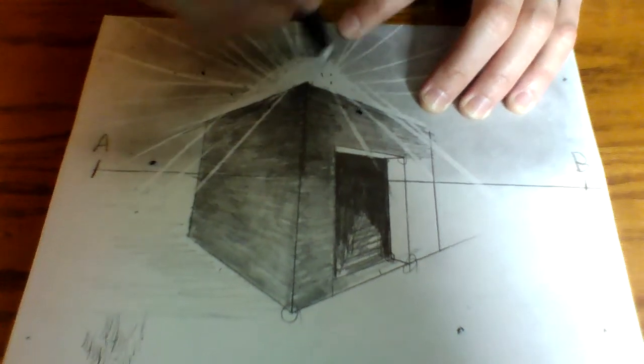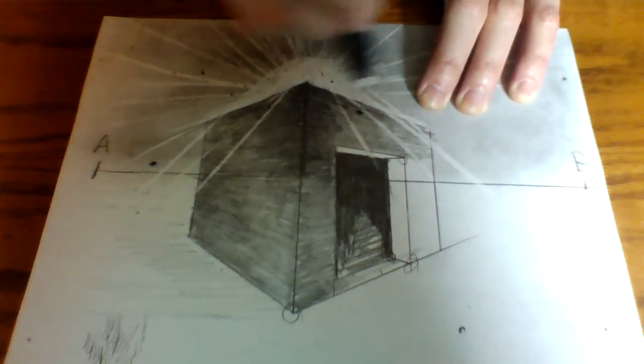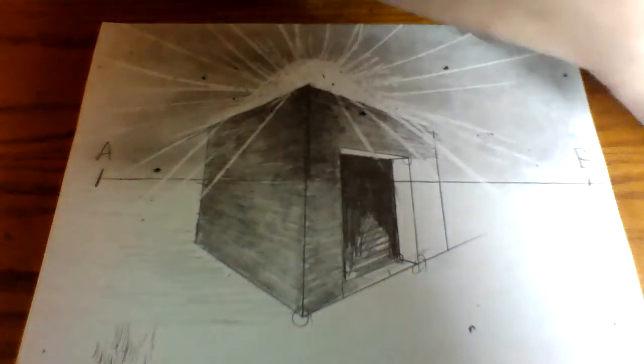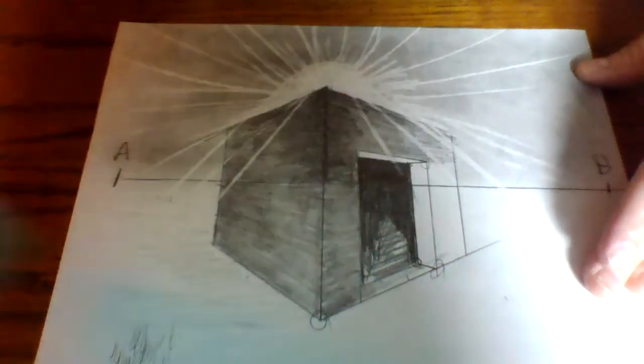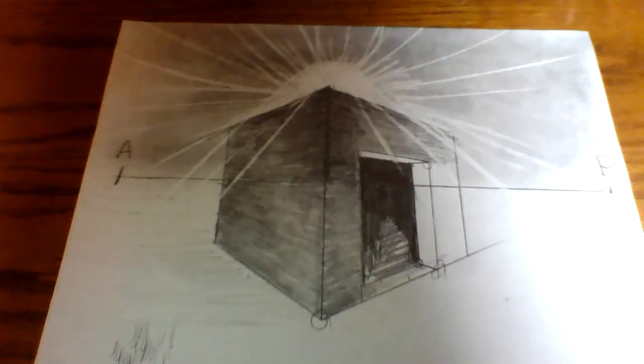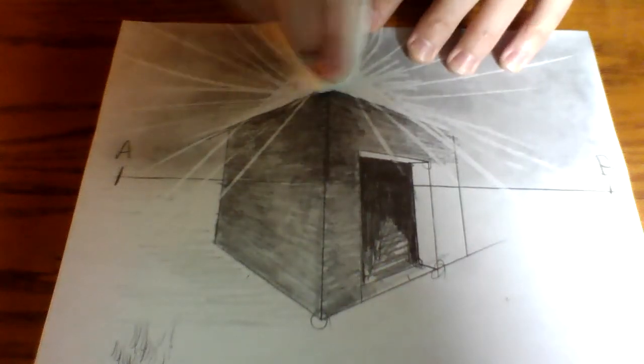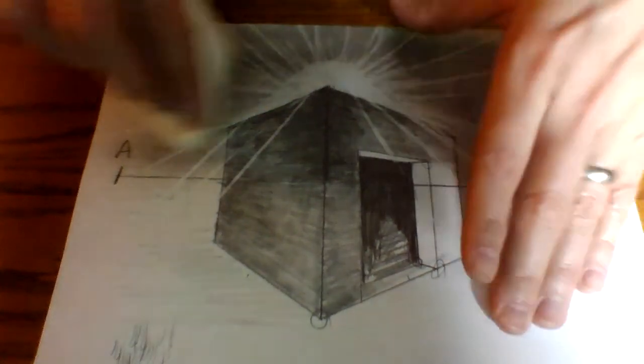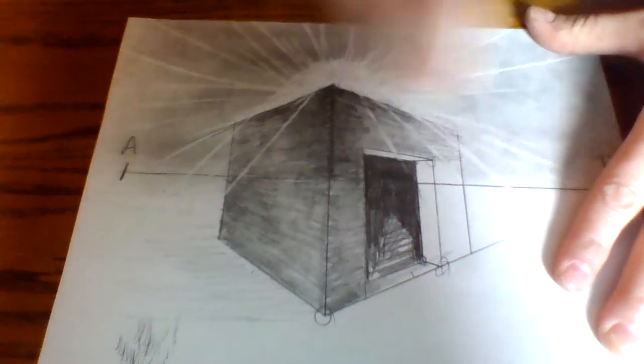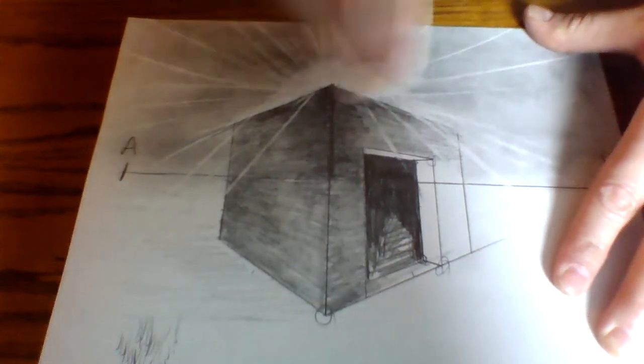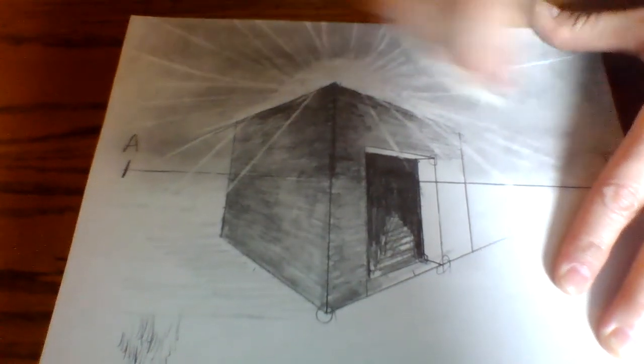And so what I'm doing is I'm almost shading in a backwards way, creating these lines that will be faded out. I'm going to blend those with a blending stump or a piece of tissue paper. And then I'm going to do the erasing again. I'm going to draw straight through them, like so. And this should be done in layers.